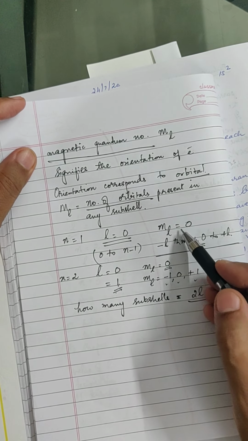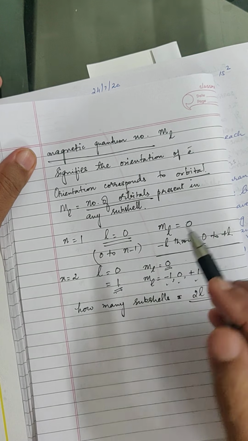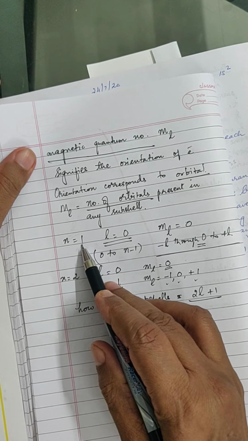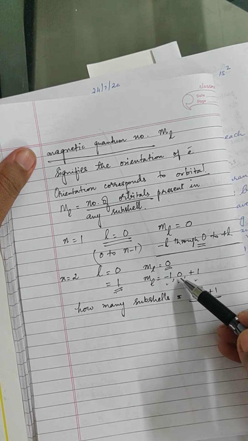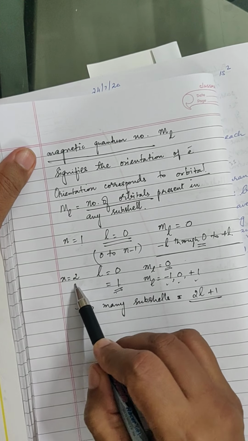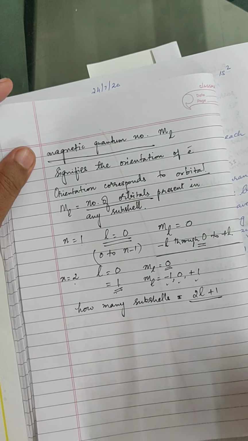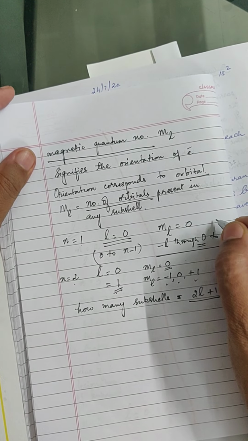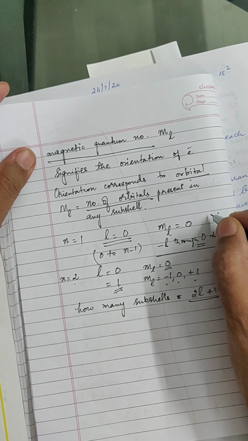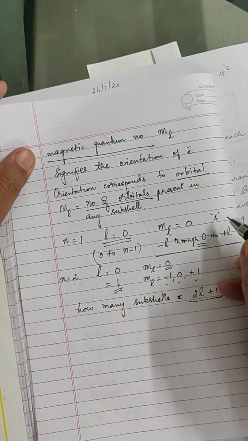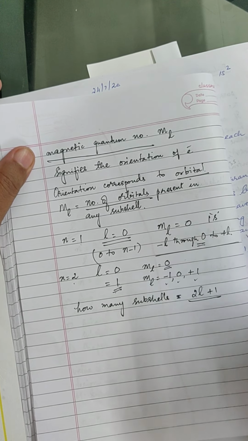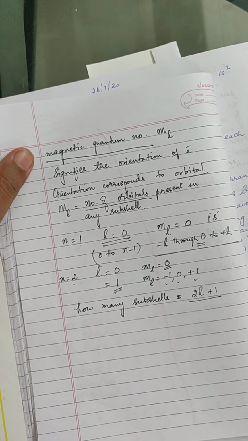So there is only one orbital in the first shell. There are 4 orbitals in the second shell. What are they? Here there is only one orbital, which is the s orbital. Now this s orbital belongs to the first shell. It's only 1 in number.